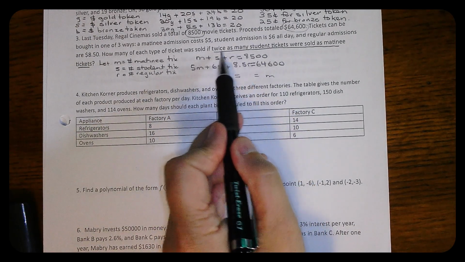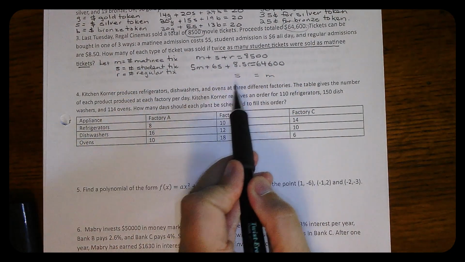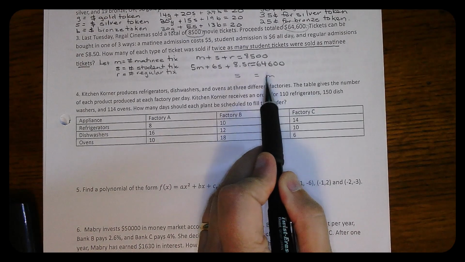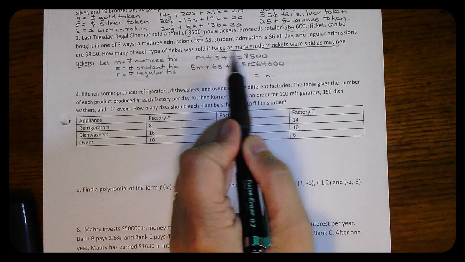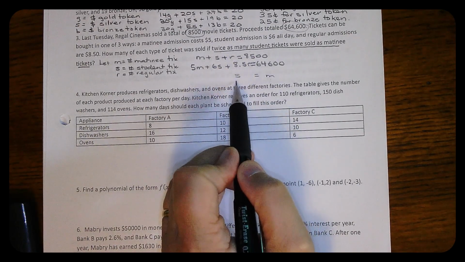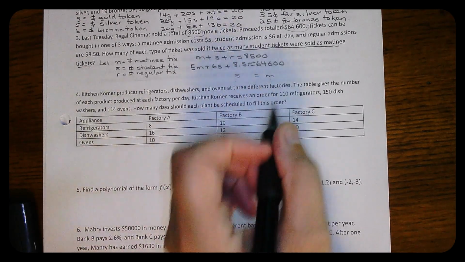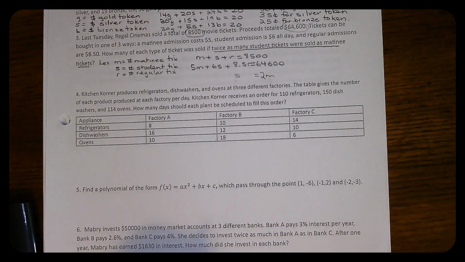Third equation, twice as many student tickets were sold as matinee tickets. So I'm comparing student tickets to matinee tickets. And I say, who needs the help? When I read this, twice as many student tickets. Wow, that's a lot of student tickets. So we need to help matinee tickets. And twice means 2 times. So we're going to multiply matinee times 2.